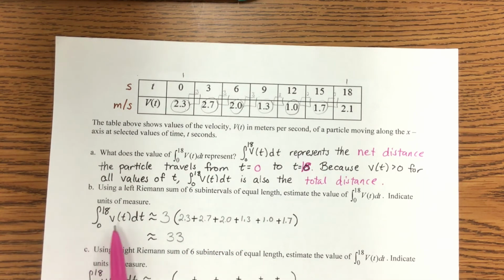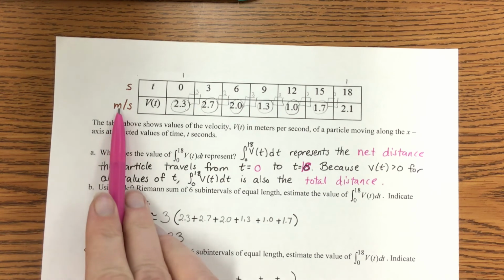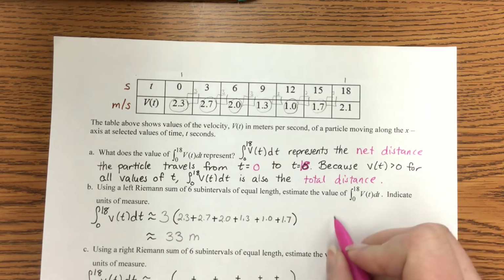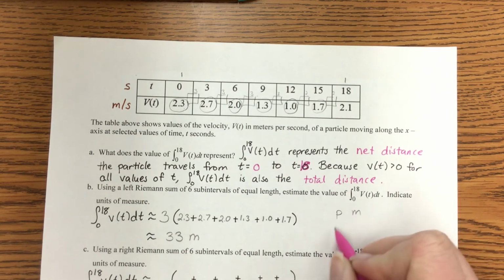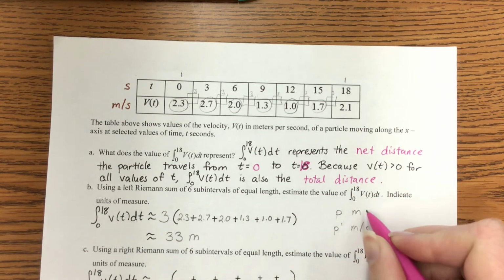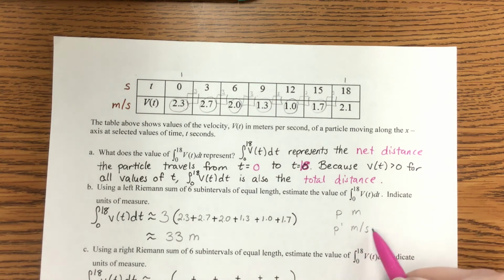The integral of velocity is position. The integral of meters per second will be meters. Remember when we had position was meters, and then the derivative of position will be meters per second. So we're just going backwards. We basically just get rid of one of the denominator bits.